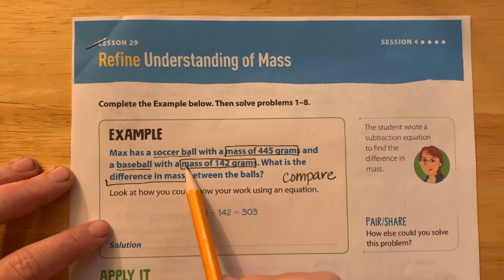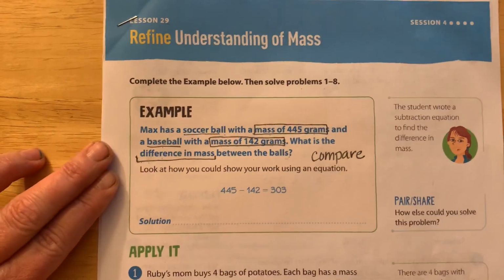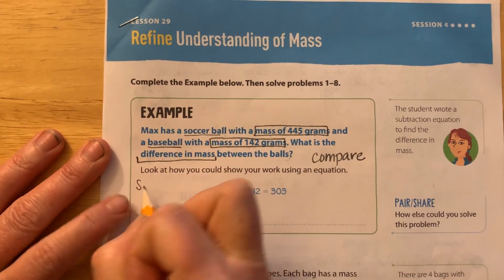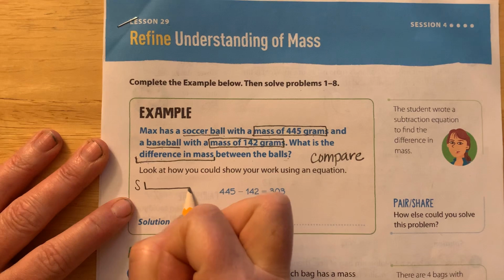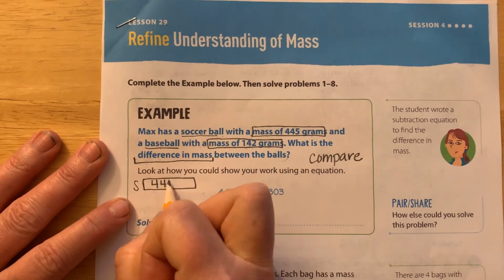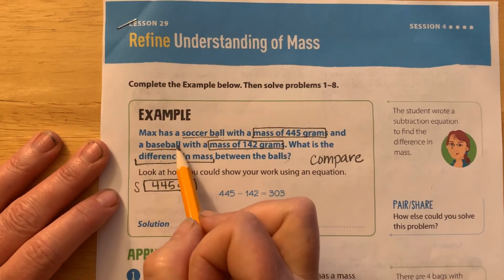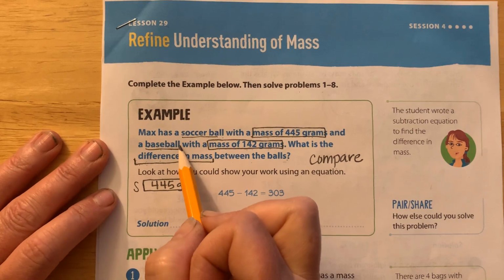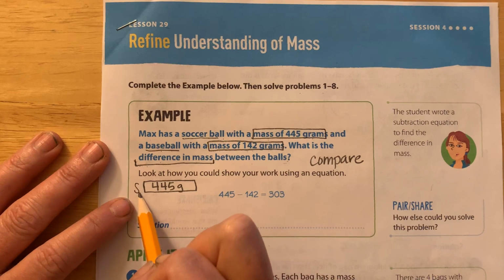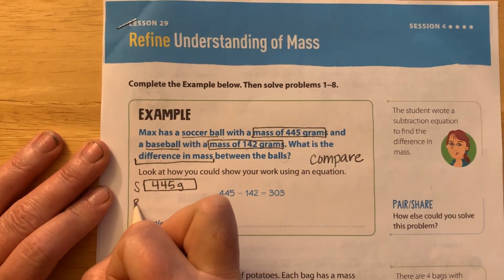When we are comparing the mass of two objects, I draw a picture to help me see what's going on. My soccer ball, I'm going to name that S. My soccer ball is 445 grams. Now my baseball, are baseballs bigger or smaller than soccer balls? They're a lot smaller. So our baseball is smaller than our soccer ball. Now I'm going to name my baseball B because baseball starts with a B.